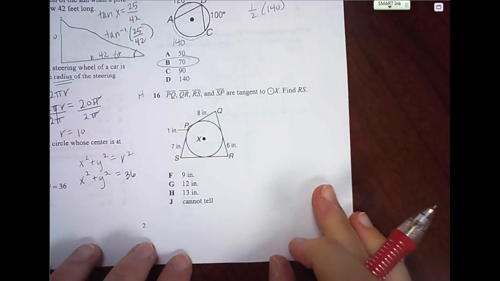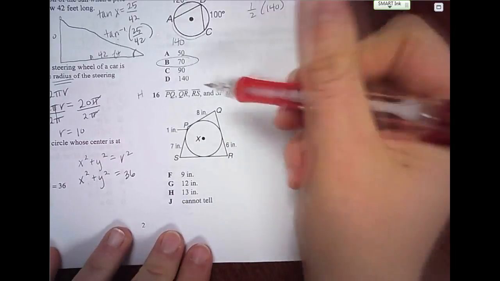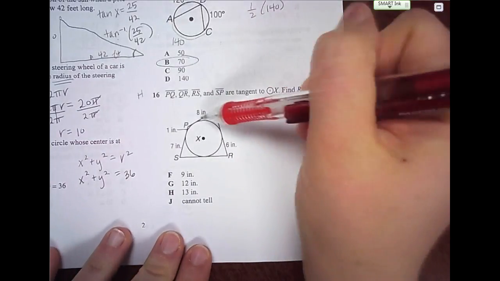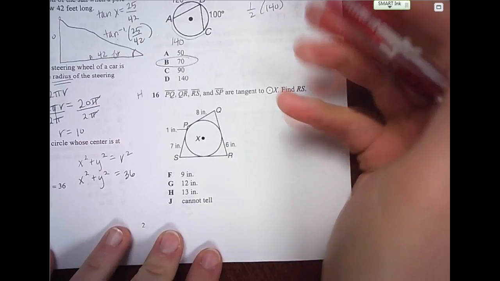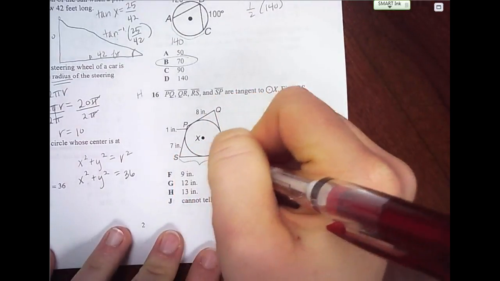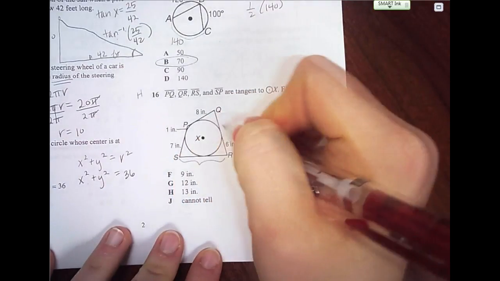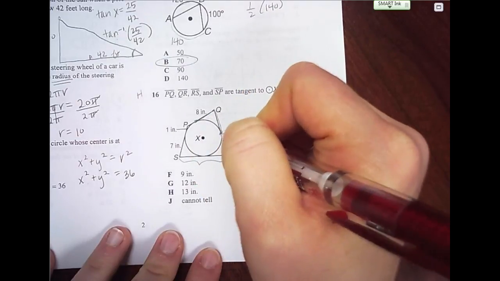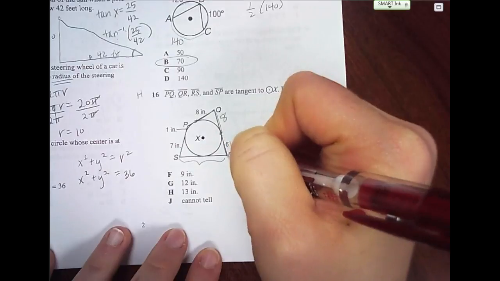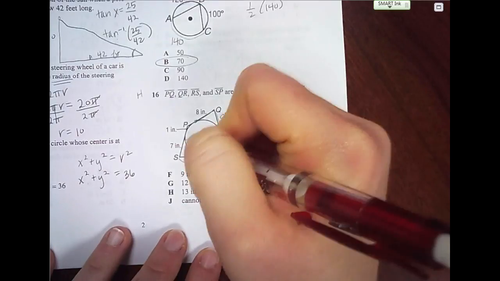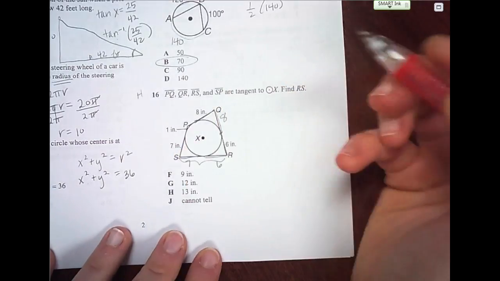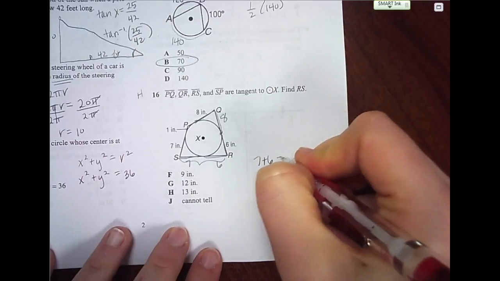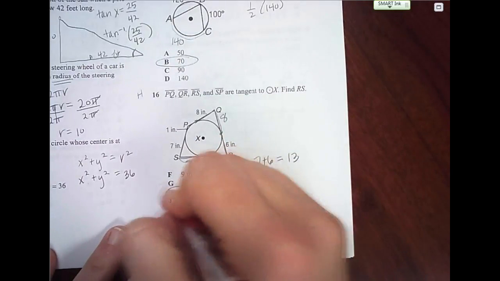Number 16, PQ. Okay, so it's telling us these are all tangent. It wants us to find RS, so this whole thing. This is the hat theorem. So if it's tangent to this circle here, then this is also 8. So if this is 6, then this is 6. This is 7, then this is 7. So then I can just do 7 plus 6 equals 13.